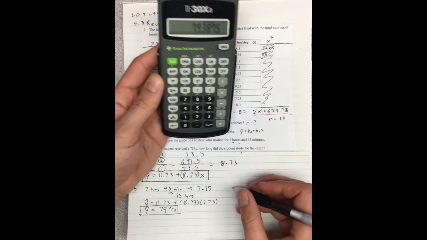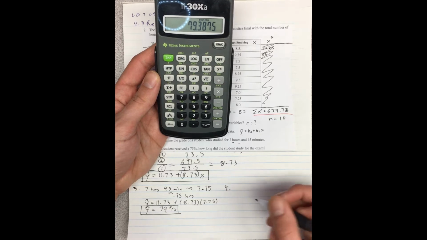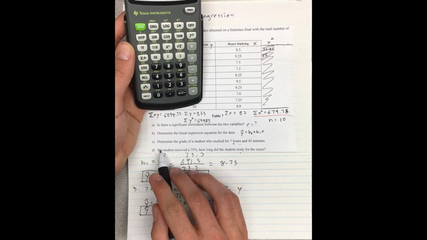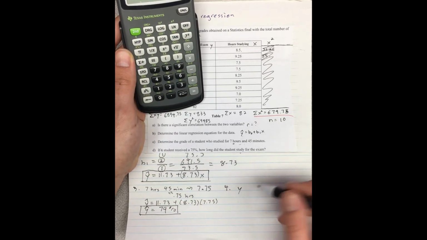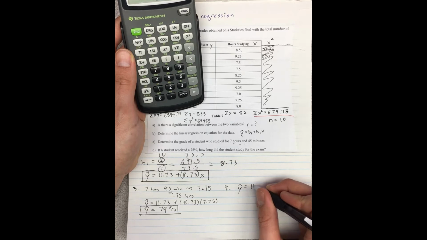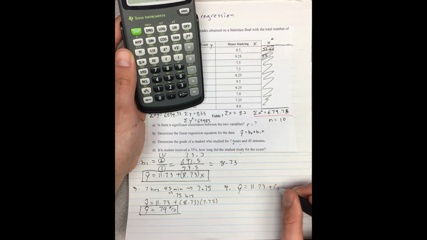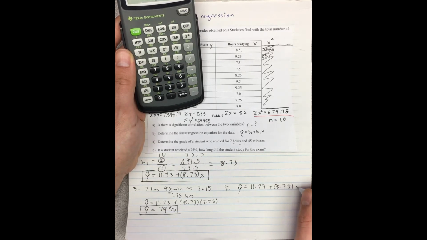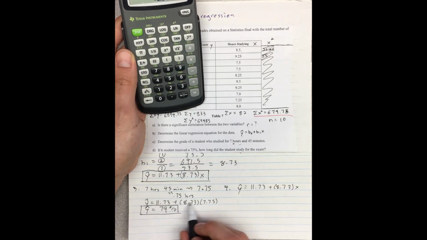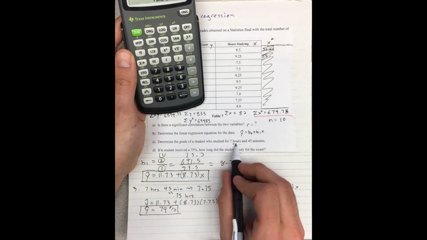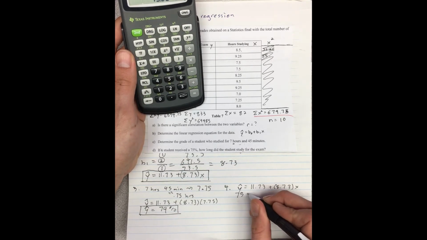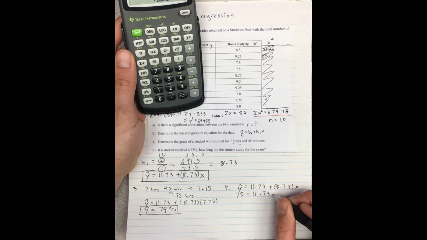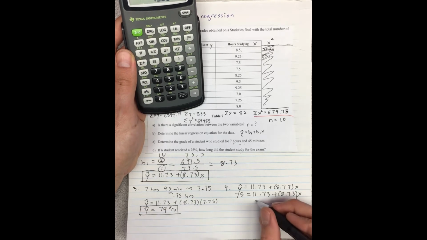Okay? And then we'll just do 4 over here. It's not much harder. In this case, we want to say, if a student received 75%, how long did they study? So remember the formula, 11.73 plus 8.73 times x. If x is where we plug in the amount of time you studied, y is where you plug in your percentage. So 75 is equal to 11.73 plus 8.73x. We have to do a little bit of algebra here.